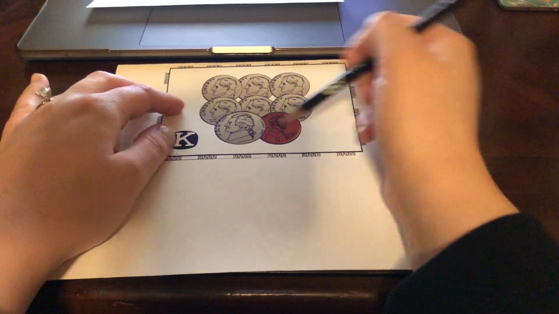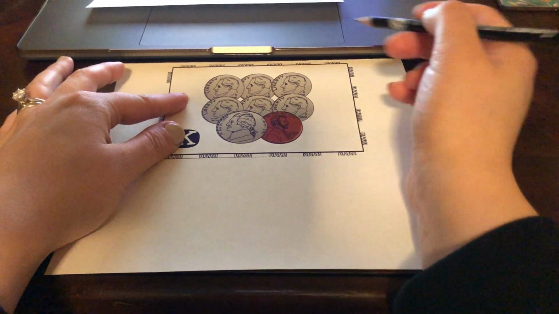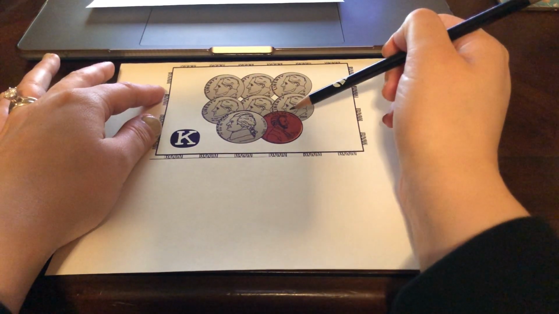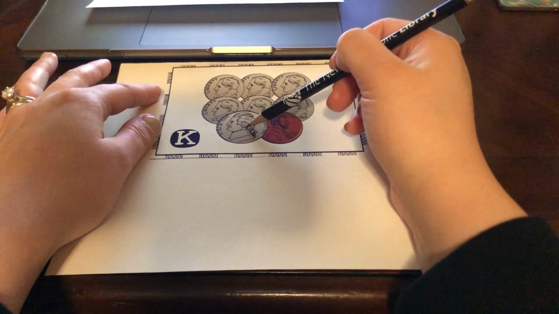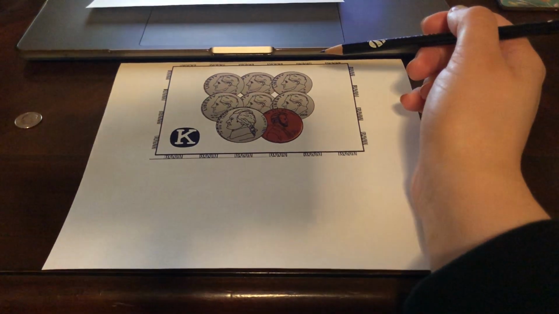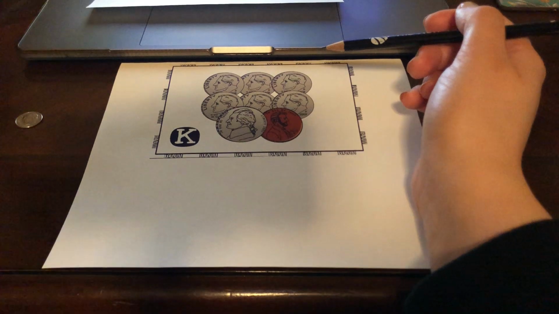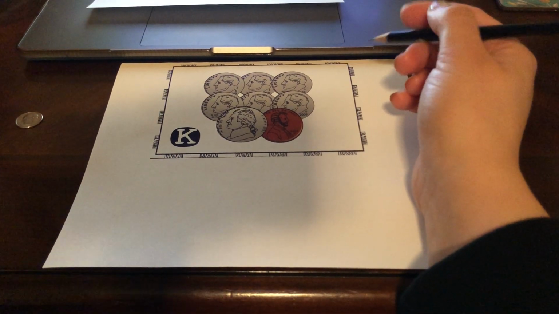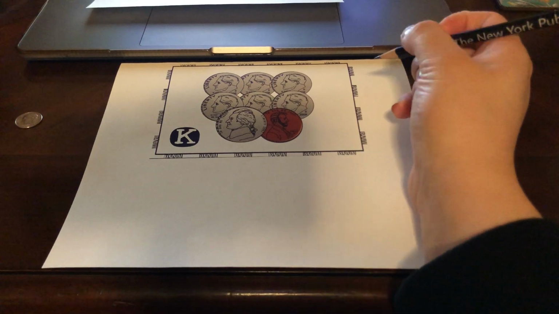If we look and see the coins on my example, I have a dime. I have more than one dime. I have dimes, I have a nickel, and I have a penny. So we're working with 3 different coins in this exercise. There could be up to 4 different coins though, so keep that in mind.